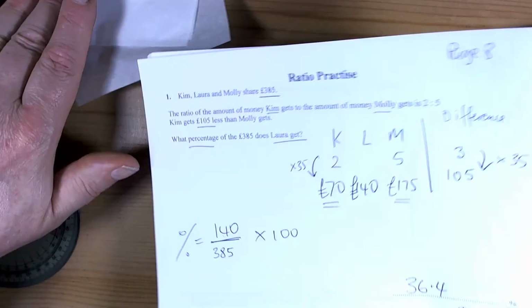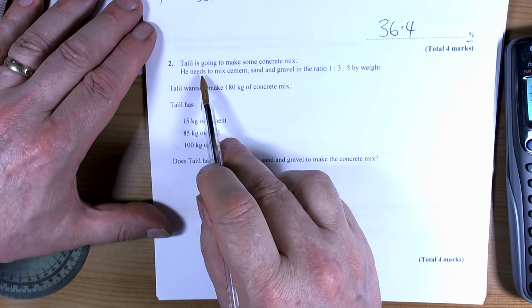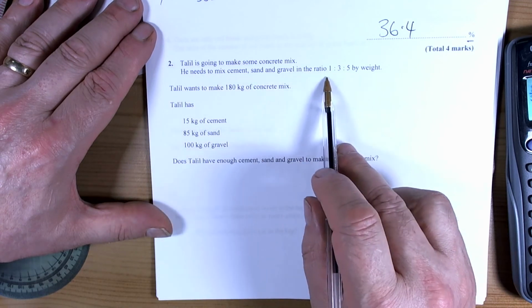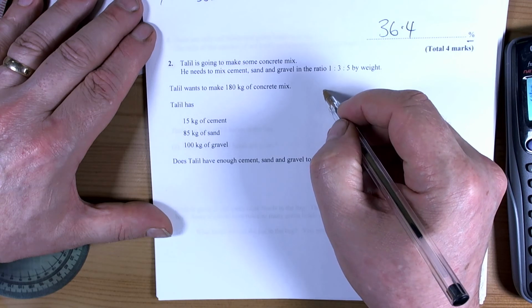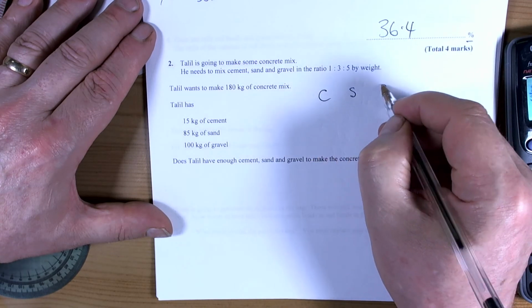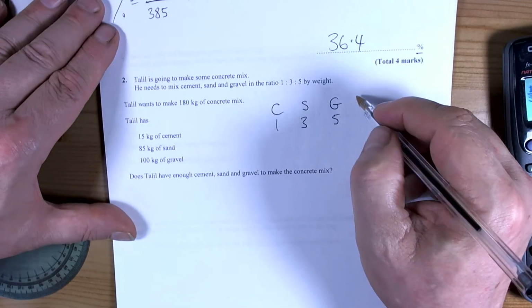Question 2 in the ratio practice. It talks about Talil. He's going to make some concrete in this ratio. So again, I always recommend for ratio problems that you write the headings. So cement, sand and gravel. Put the ratio bits you know, so 1, 3 and 5.